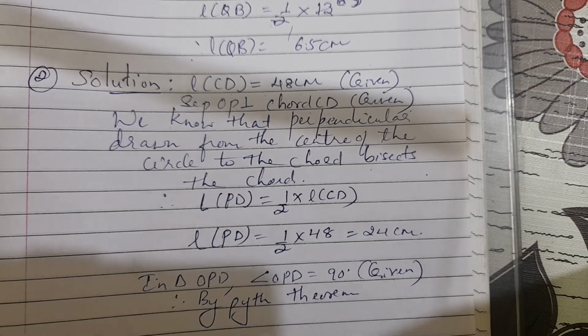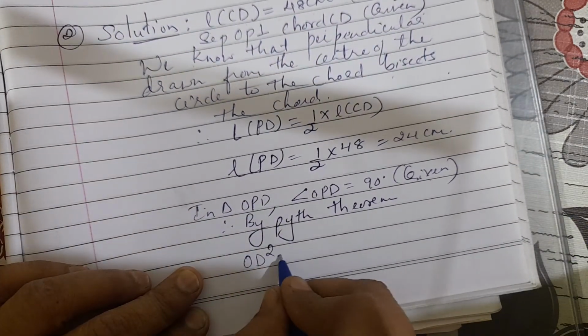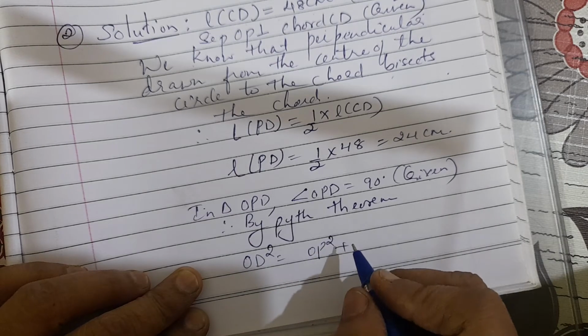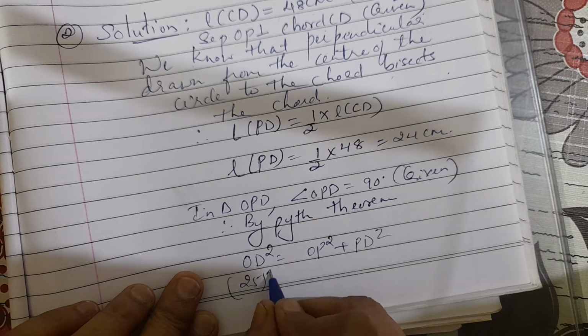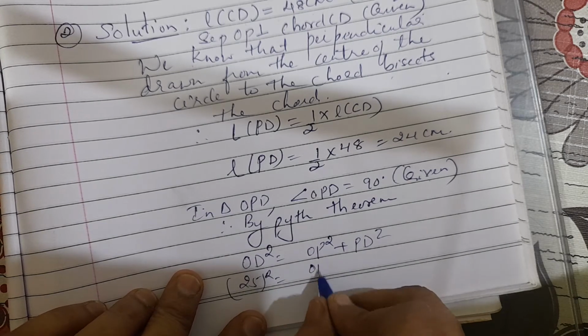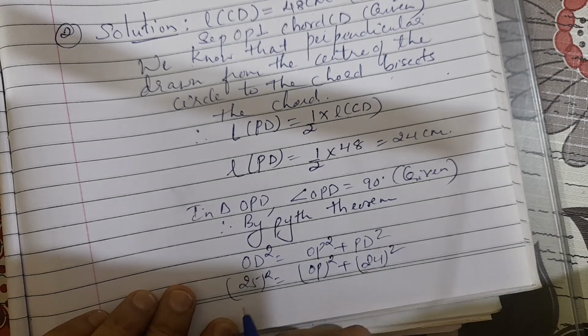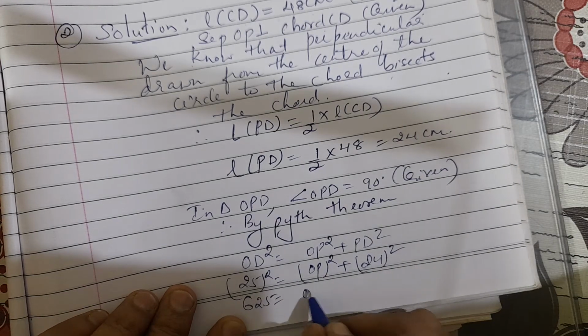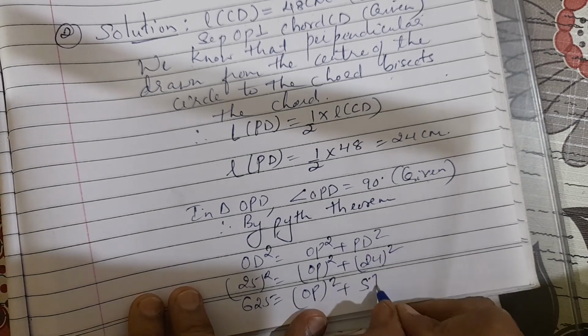So by Pythagoras theorem, children, OD square is equal to OP square plus PD square. Now OD is 25, so 25 square is equal to OP square, which we don't know and want, plus PD is 24 square. So this is 625 is equal to OP square plus 24 square, which is 576.